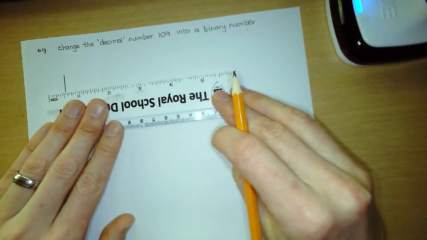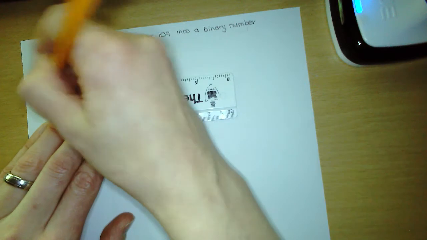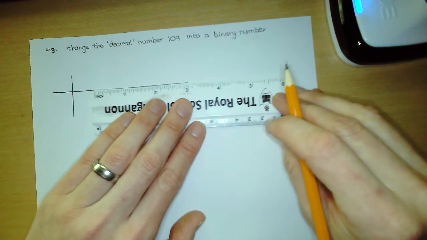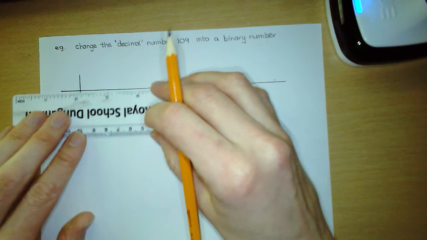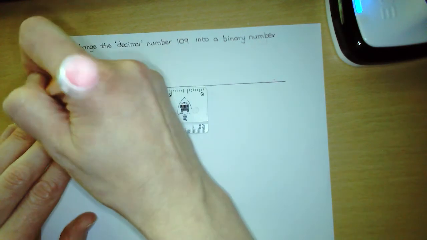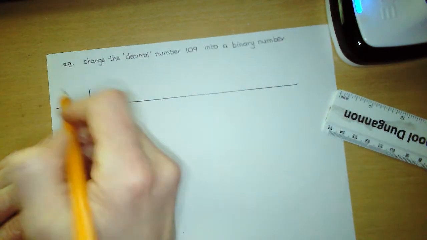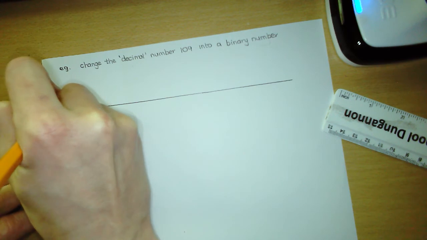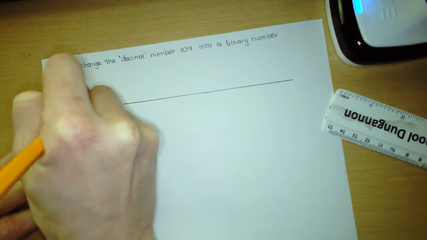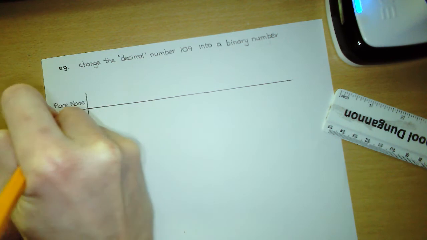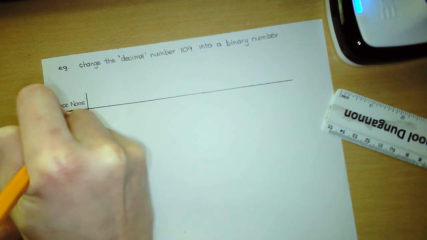Remember, it has 2 rows. Okay, our top row is always called the place name. And then our bottom row is our place value.